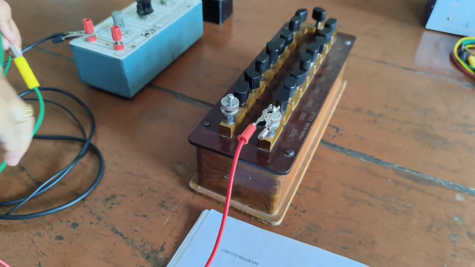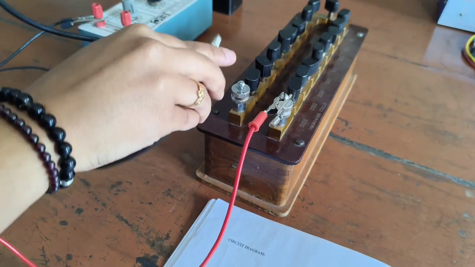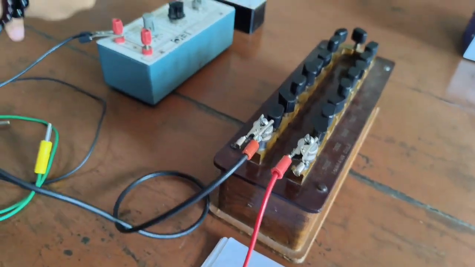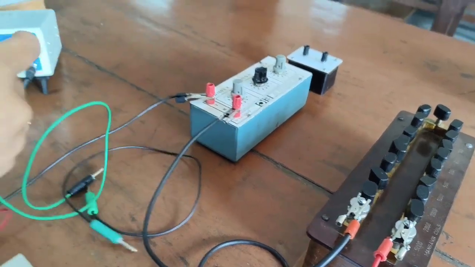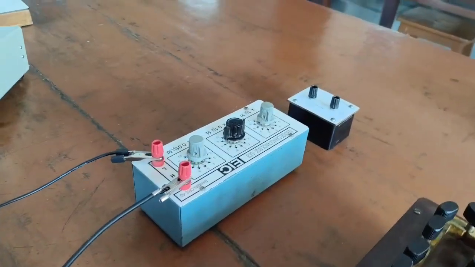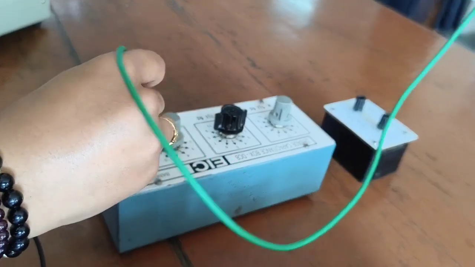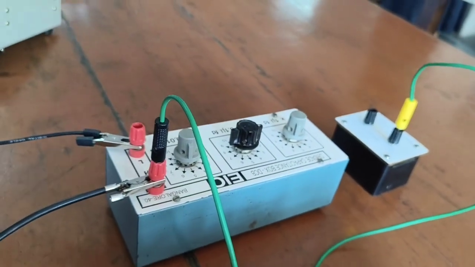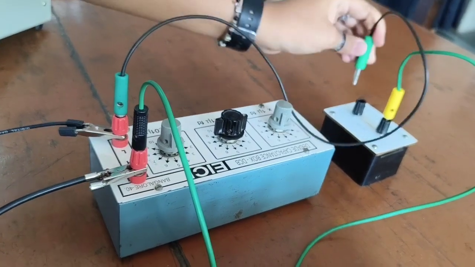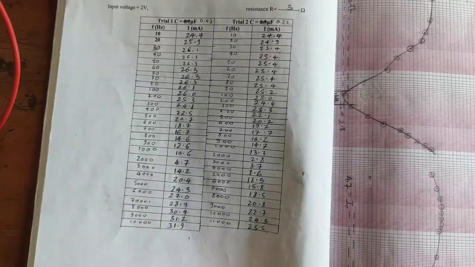Then the other end of your resistance box will go to the other end of the capacitor. And then finally you have to connect the inductor in parallel with the capacitor, like this. And that's all for your circuit. Once you're done with the circuit, you can start taking readings.